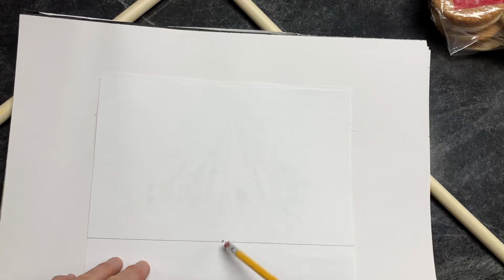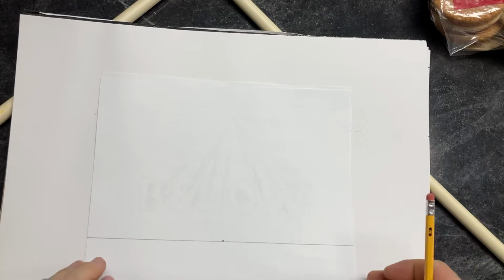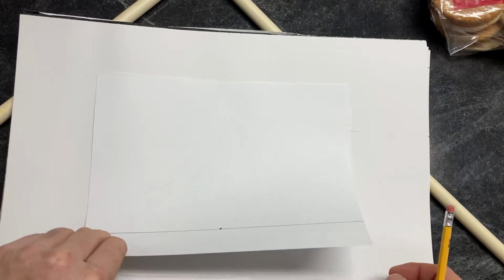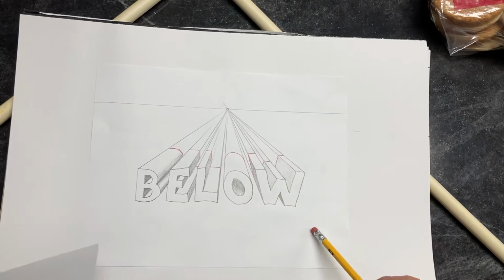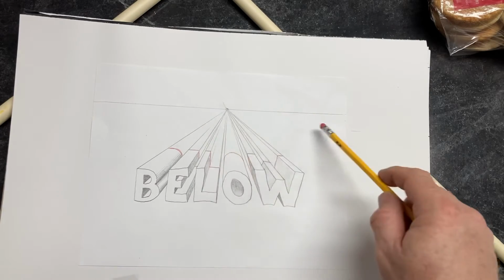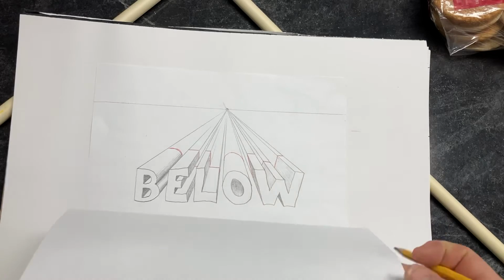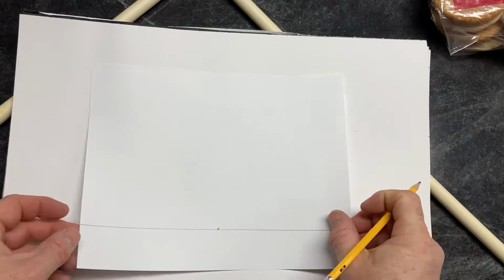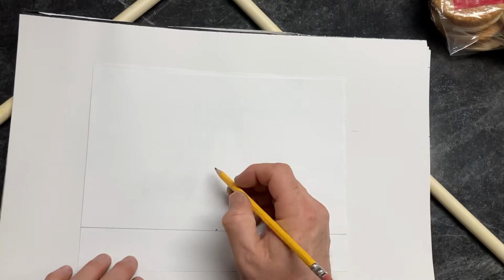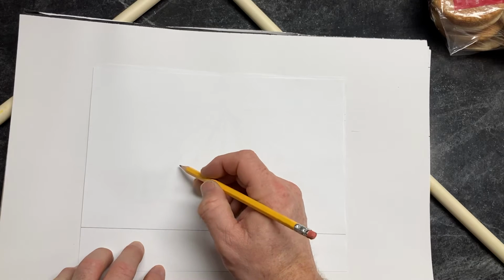If you're going to put it above, put the horizon line down low. If you're going to put it below the horizon line, like we did with the sample word, then put the horizon line up here so we have lots of room. So let's put it down below, and you're just going to simply write your name.